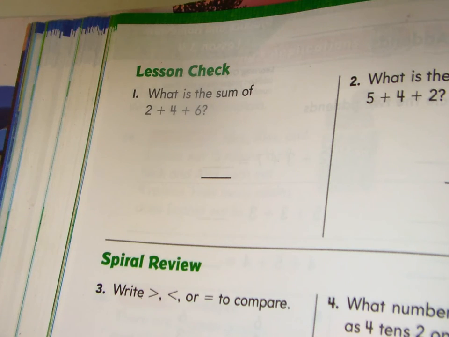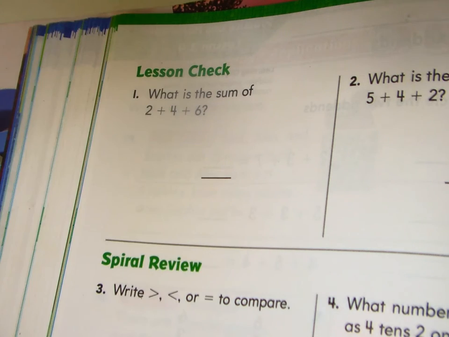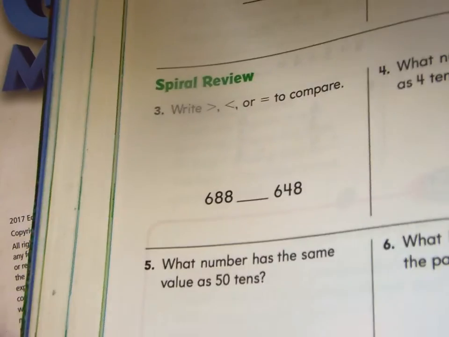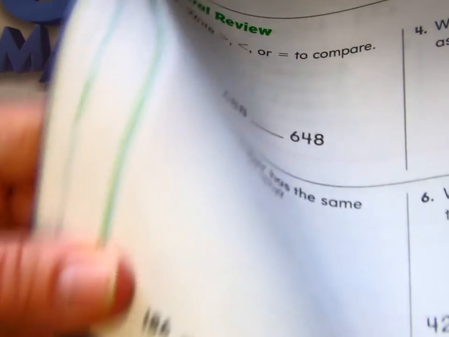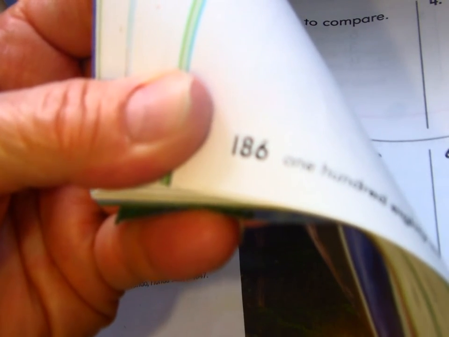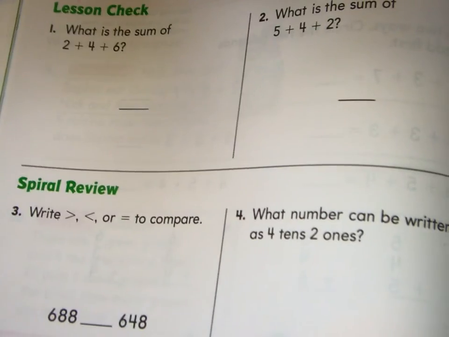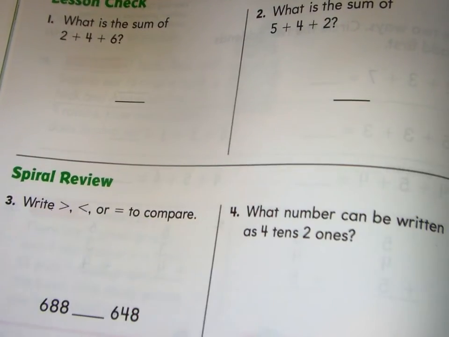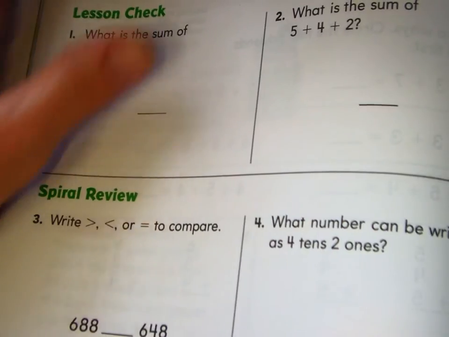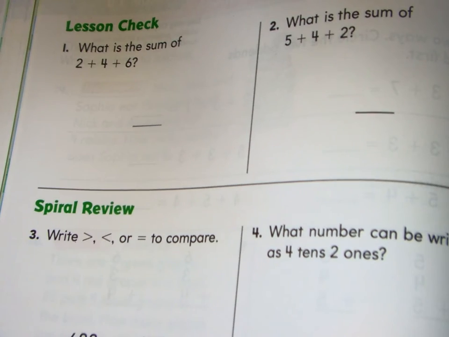Ready to continue in our math books? Okay, we are on page 186. Today in class we did 185, so we're going to start in 186. Okay, you should be there, especially if you're keeping your cardboard in your book. It's real easy to find. If you're not there, of course, you can pause it.